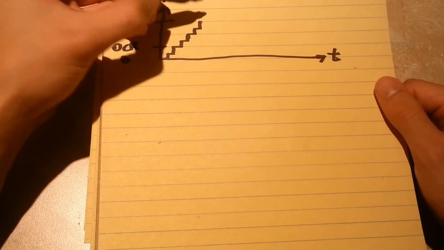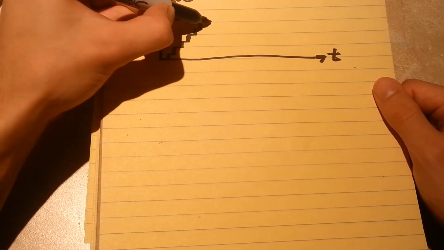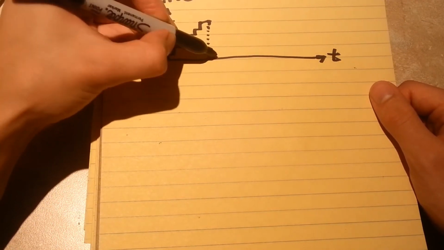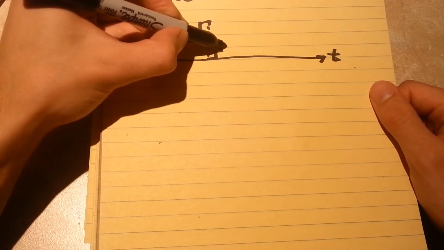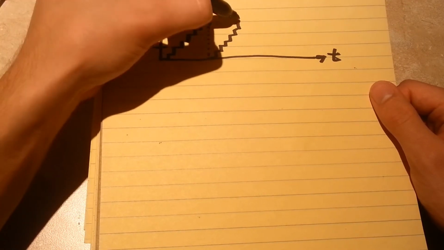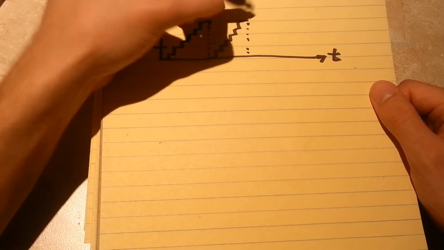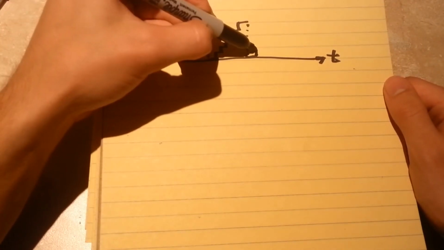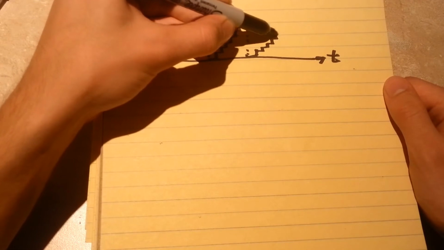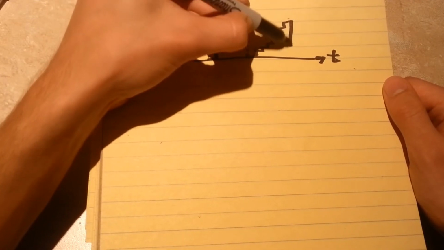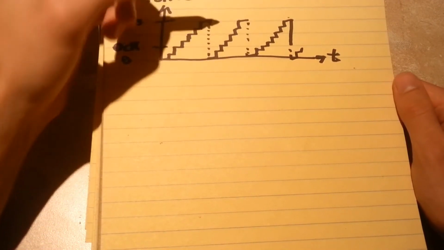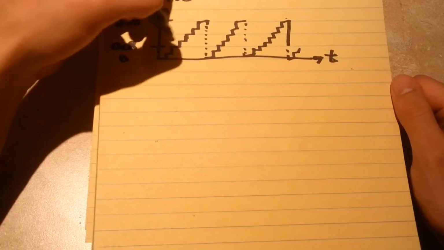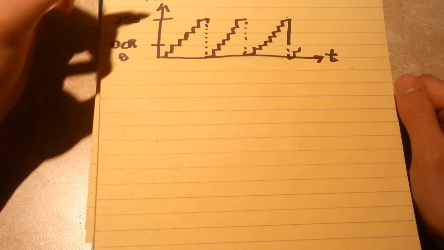Fair enough. We hit 255, and on the next clock cycle it overflows back to 0. And it keeps on counting. And it does this again, and again, and it keeps going. You can see we're starting to form this triangle wave.